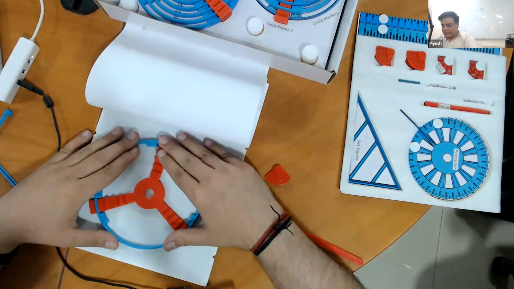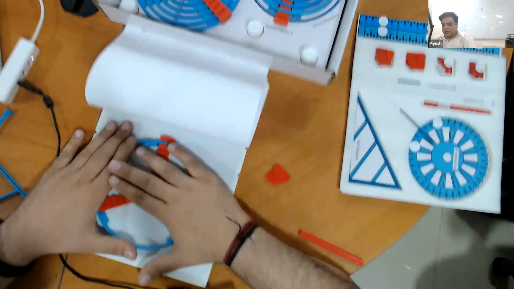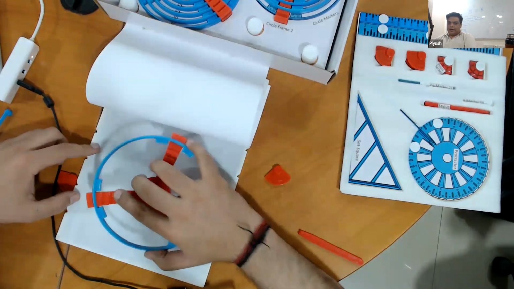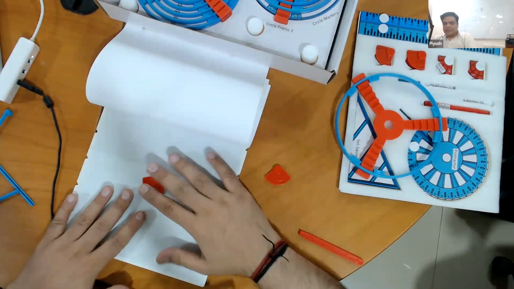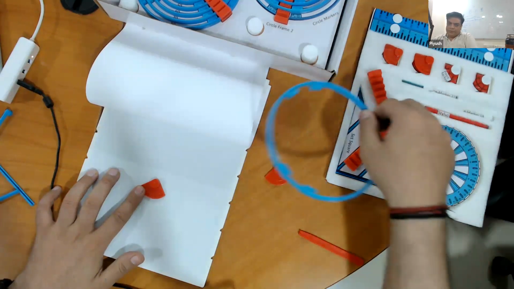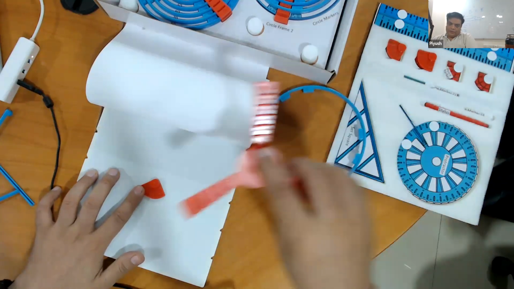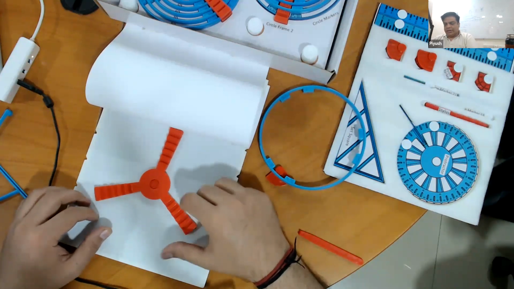So once this is done, this is how to place the circle in the ring. Now take it out. We'll do these steps sequentially. First place the point marker, then place the frame in the point marker. Move it such that one fin is vertical.